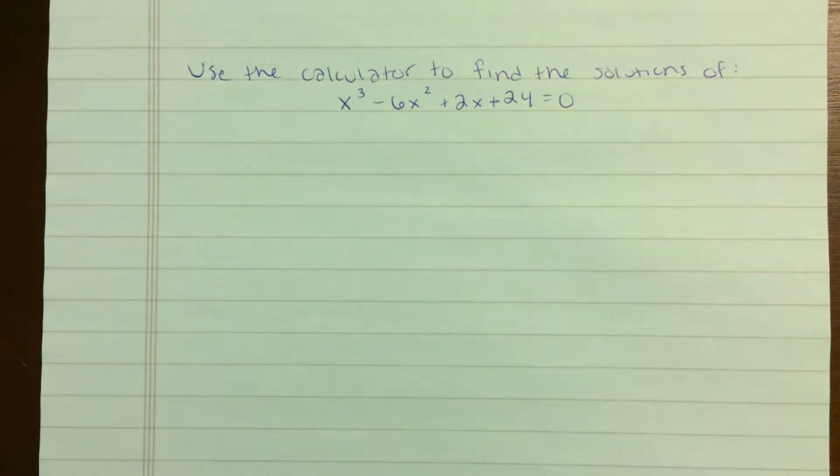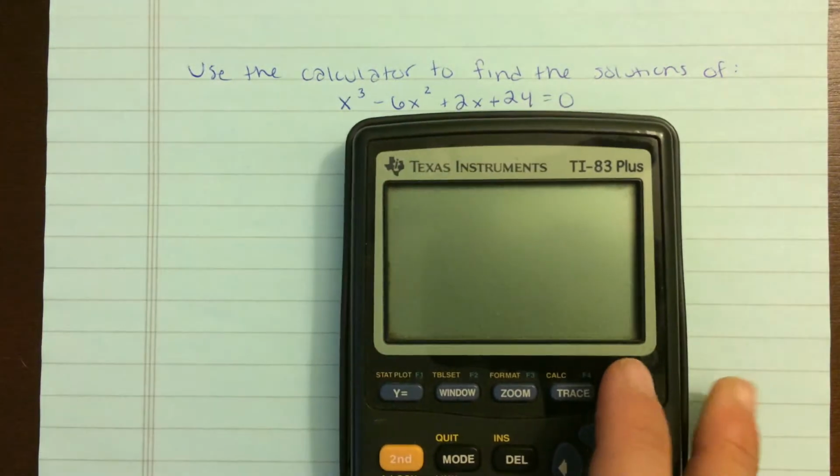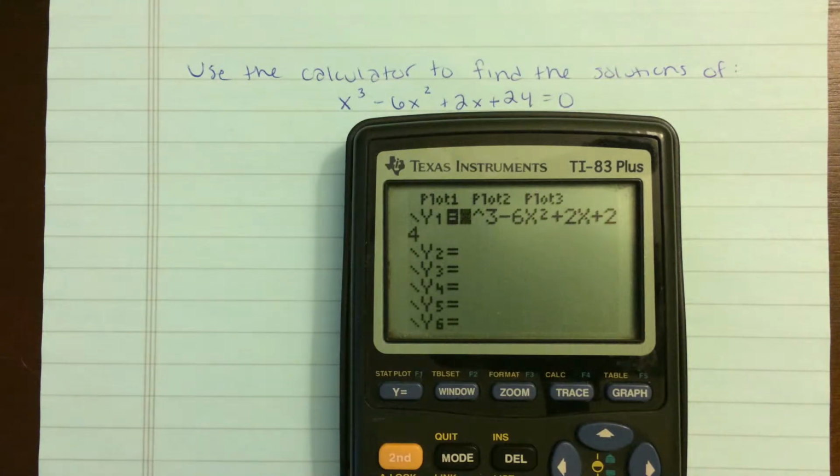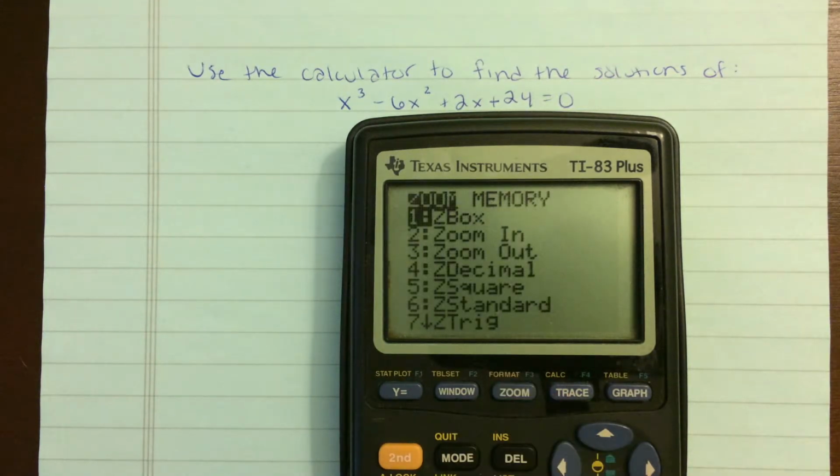This question asks, use the calculator to find the solutions of this cubic equation. So what I'm going to do is go ahead and graph this on the graphing calculator. First thing, we're going to go to the y equals button to enter it in. Now I've already entered it in. I'm just going to graph it on a standard 10 by 10 screen.